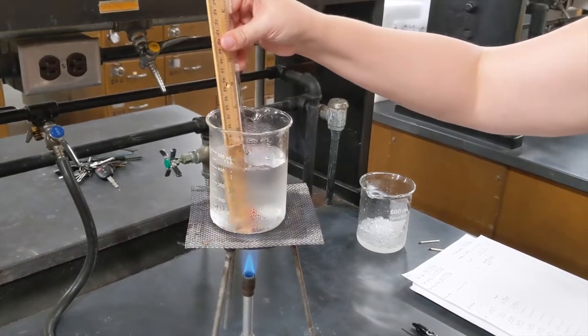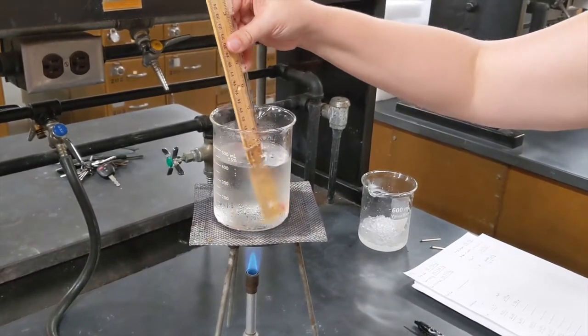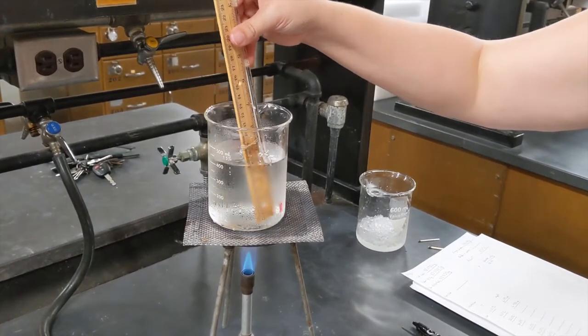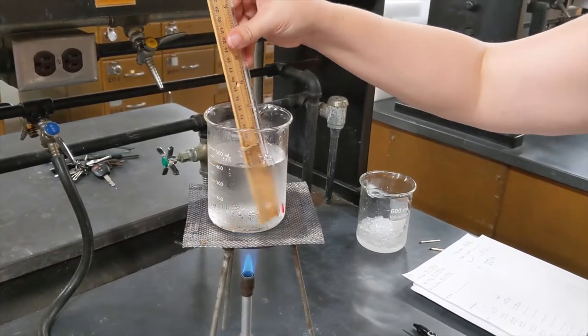We may at some point have to pause and add a little more water if our liquid level, or if our air sample rises above the top of the liquid.